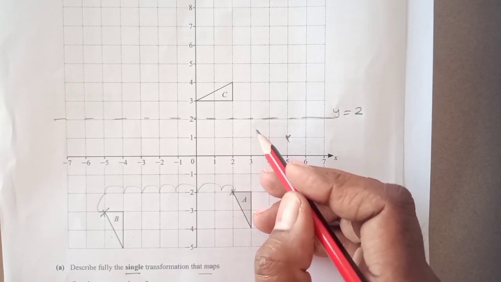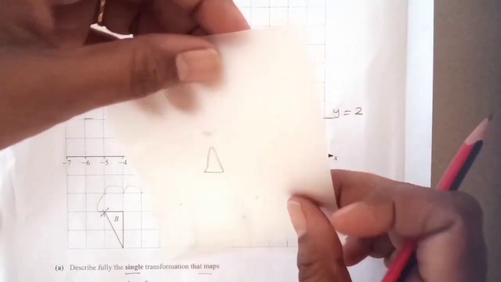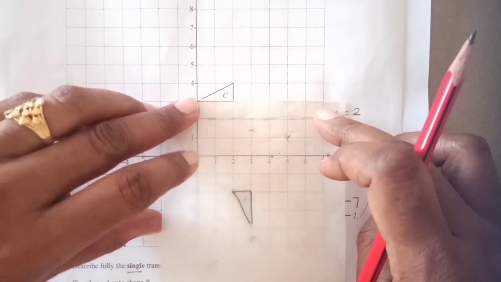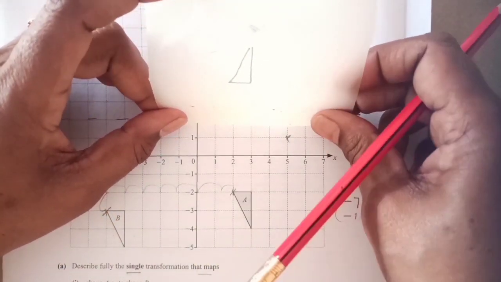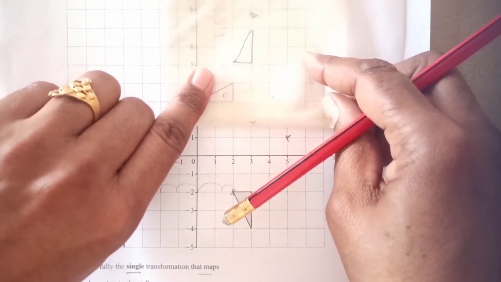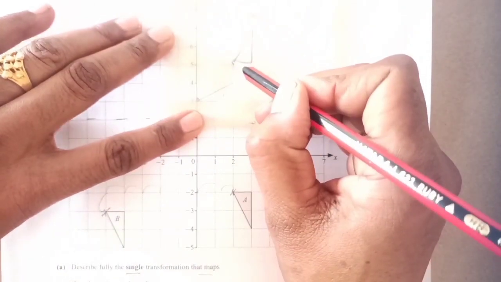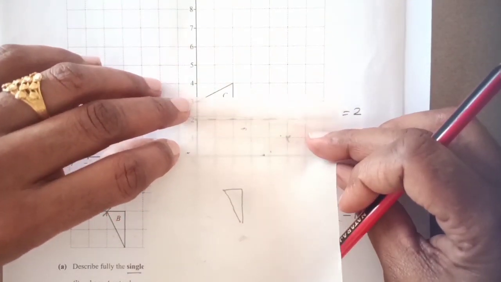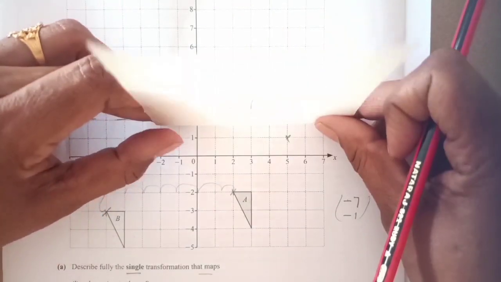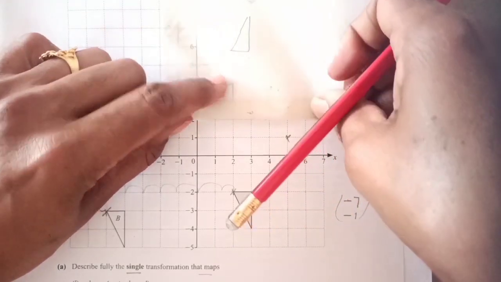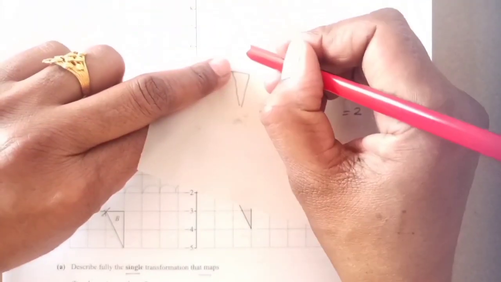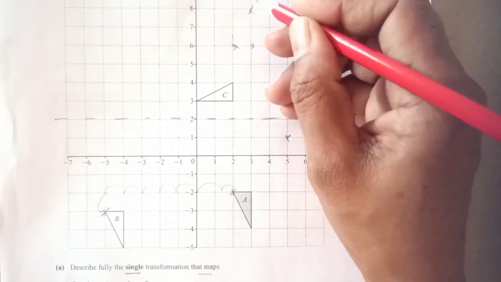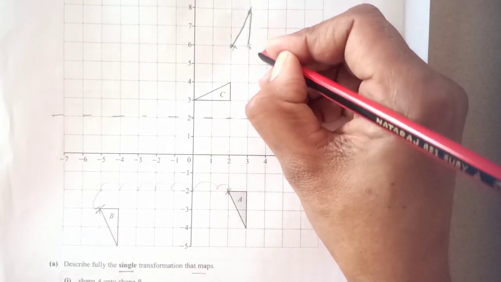If you see, we can use the tracing paper again. Here is the line, so you can just flip it this way, right? So your new shape is going to come over here. It's coming at this point 6, then here, and then there. So this is your new shape, right?